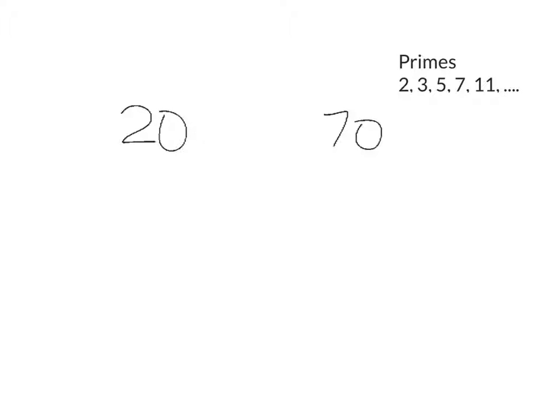So now we're going to do a couple more quickly. So 20, how do I break down 20 into a multiplication problem that doesn't involve 1? Well, I can break it down in a few different ways, but I'm just going to choose 2 times 10. Now the next step is, is either of those numbers prime? Well, yeah, 2 is, so I circle that and stop there on that part.